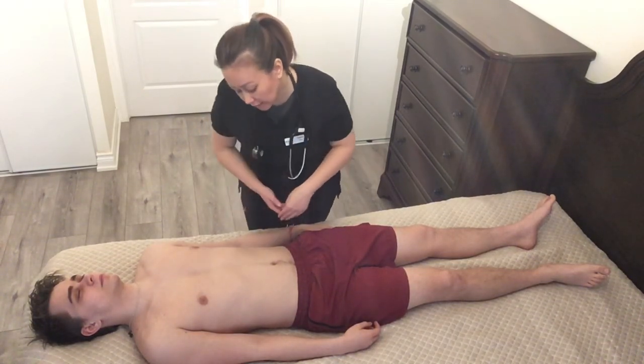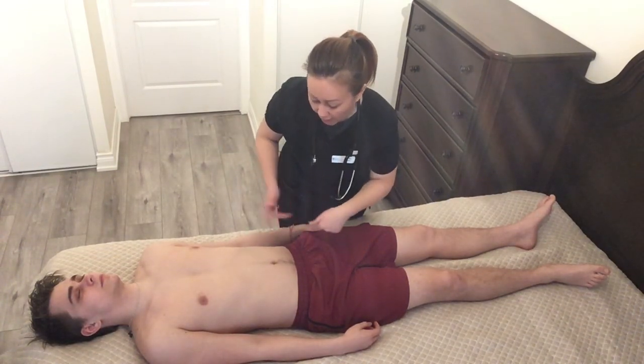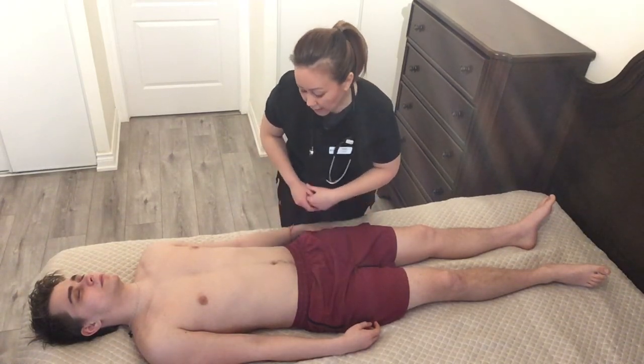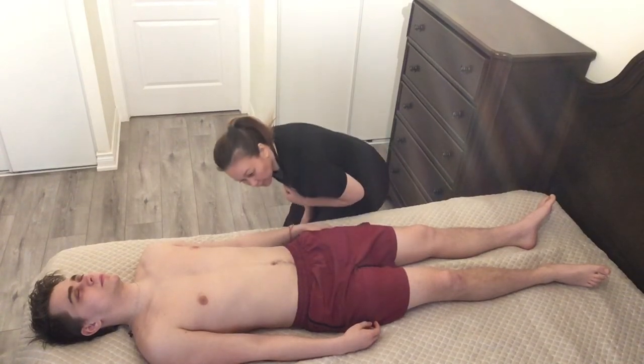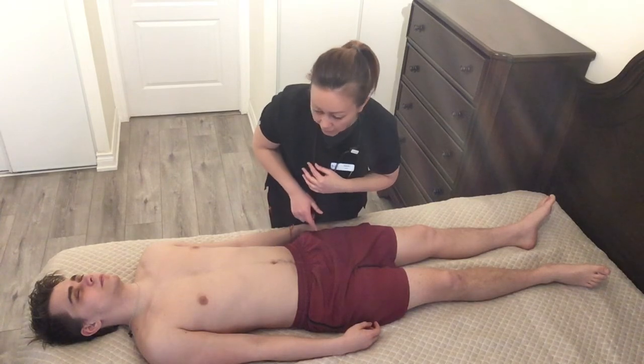Now I will check abdomen. I don't see any bruises, any scratches on the abdomen. Patient has no jaundice. I don't see any rashes, any lumps, any bumps. The umbilicus is midline. The contour is flat. I don't see any distension, and I don't see any pulsation around the abdomen.